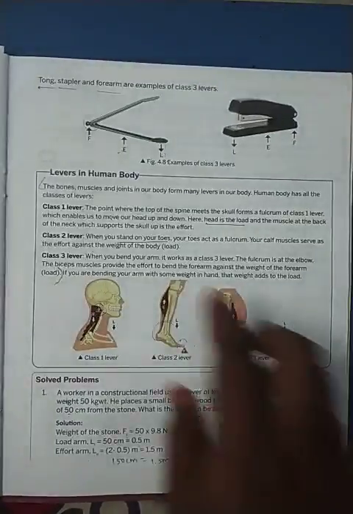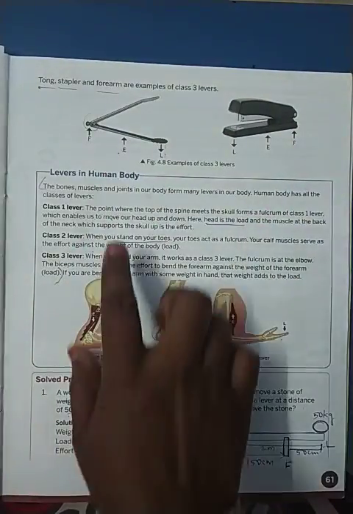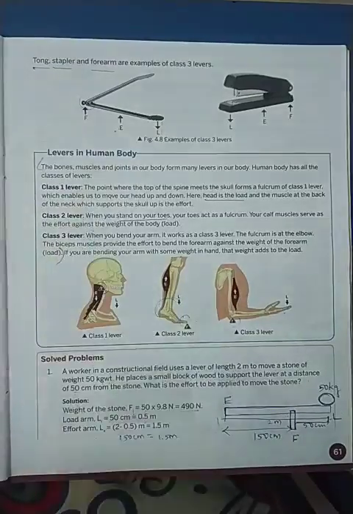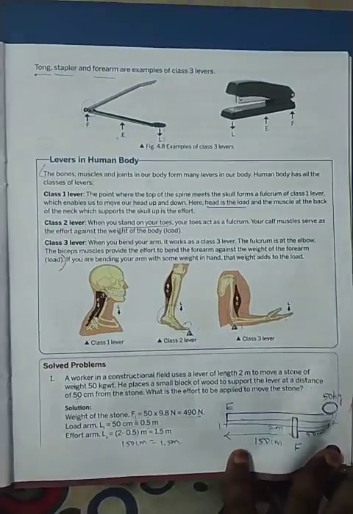And class 3, it is the tongs or the stapler. And in the human body also, we have class 3 levers. Accordingly, you should know where and where. Okay. Then coming to the pulley.